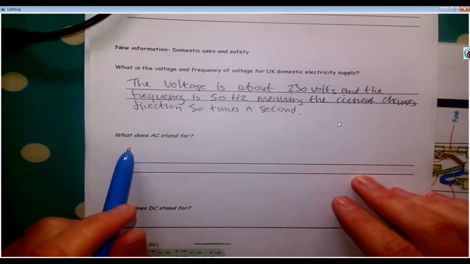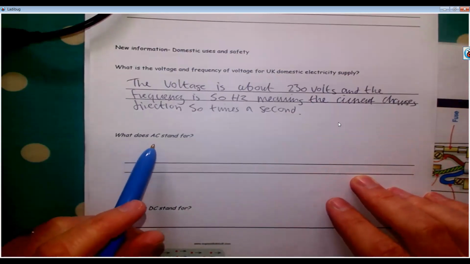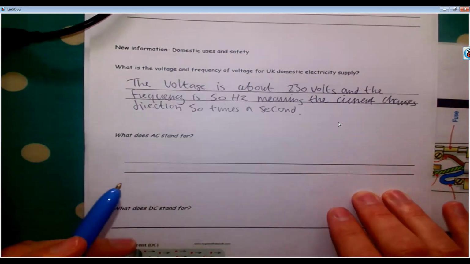and it's alternating current. So next piece of information, what does AC stand for?